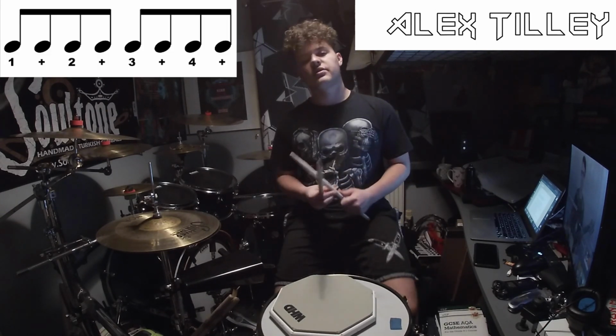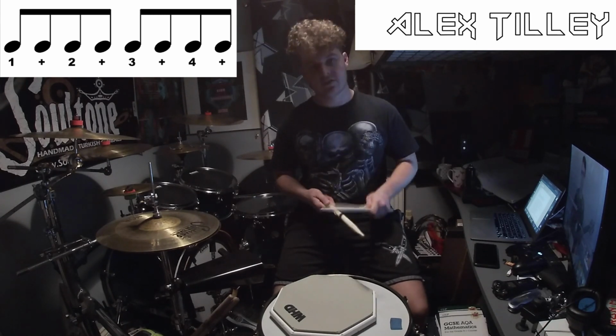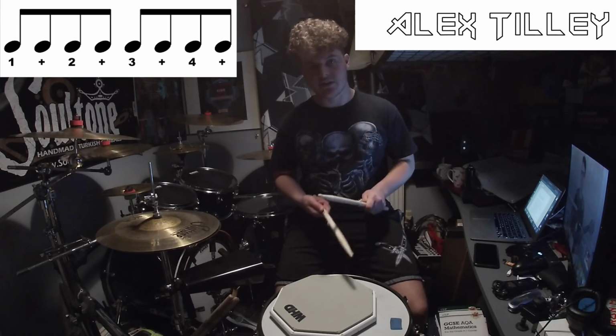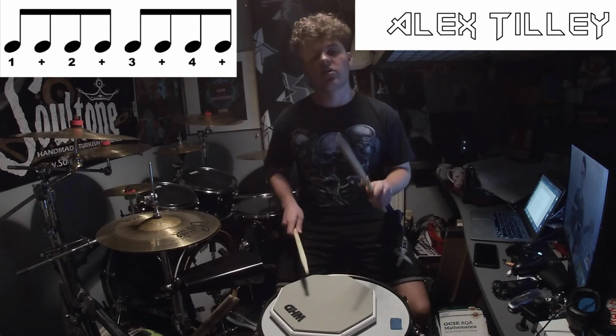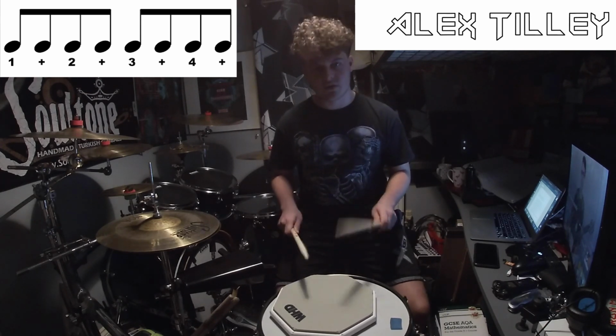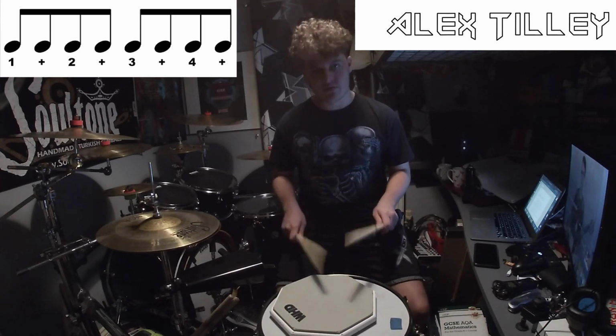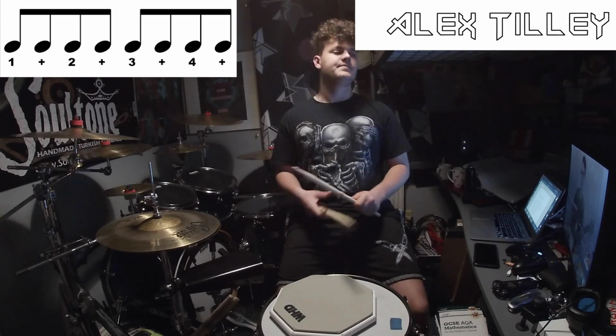The fifth note is an eighth note. This is counted as 1 and 2 and 3 and 4 and. Let's play this. 1 and 2 and 3 and 4 and 1 and 2 and 3 and 4 and.